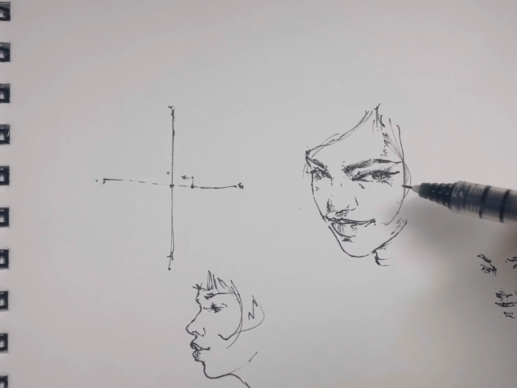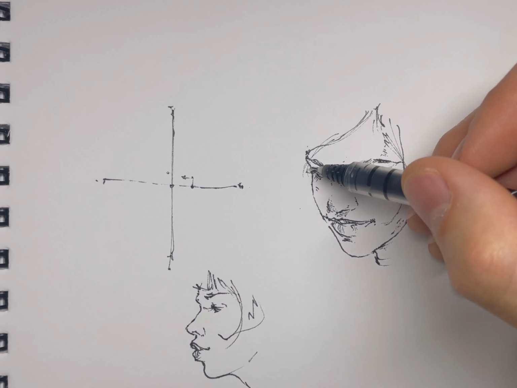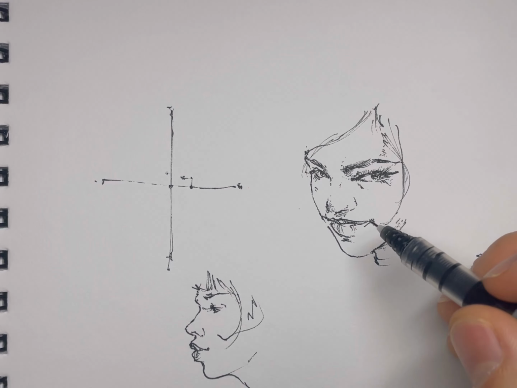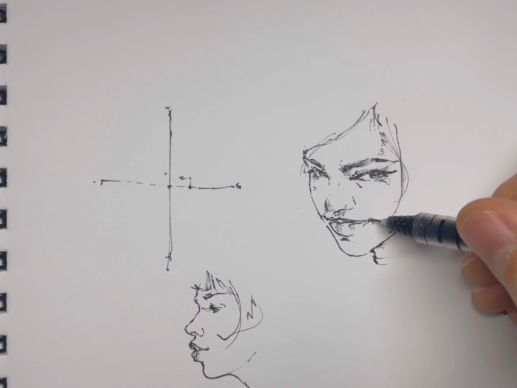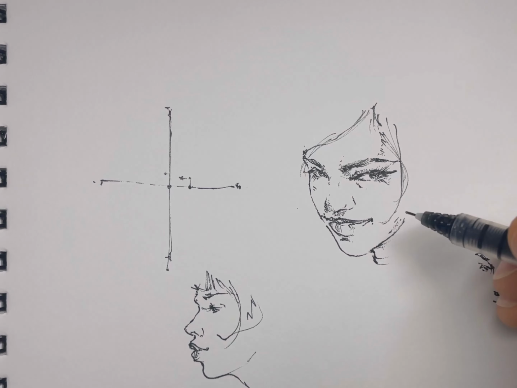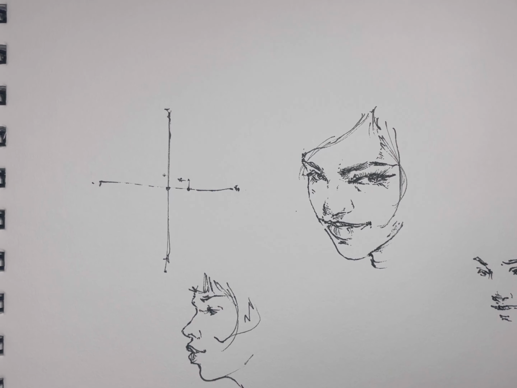You know, was it roughly the size of this eye with this eye? You know, where did the neck start? Was it at the point of this? Was it at the point of this here? Was it the point of this? You know, basically like that.